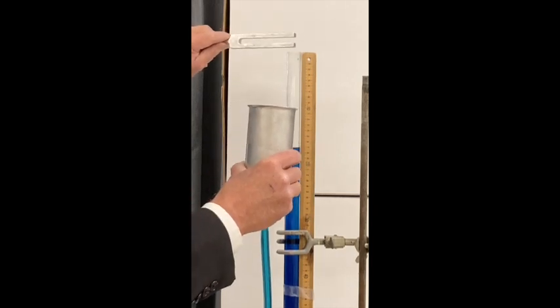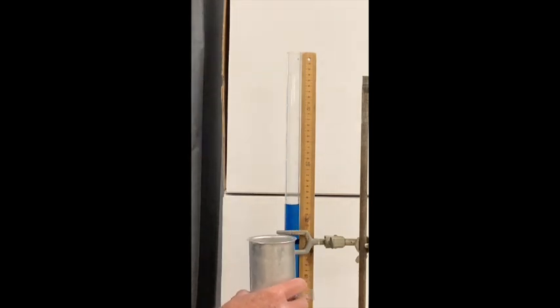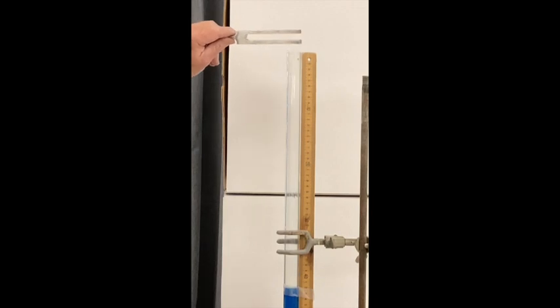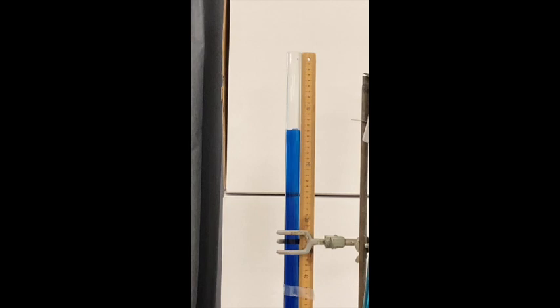That's a 17.2. Now the next one's 52.1 and 17.2.